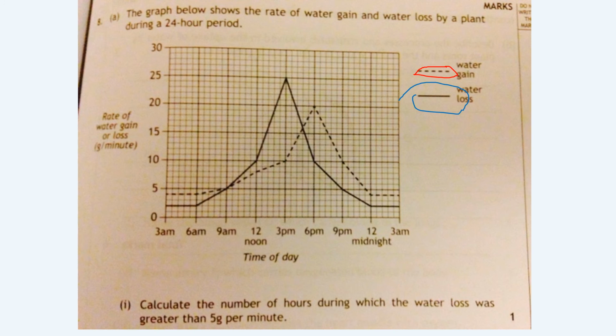So it then says, calculate the number of hours during which water loss was greater than 5 grams per minute. So we've got to look at the straight bold line, and it says rate of water gain or loss grams per minute. So we want to go over 5, so there is 5 there, so let's put a line over 5. So where does it first come over 5? That would be 9 AM. And where does it finish being over 5? It would be 9 PM. And how many hours are there between 9 AM and 9 PM? It would be 12. So well done if you managed to get that correct.